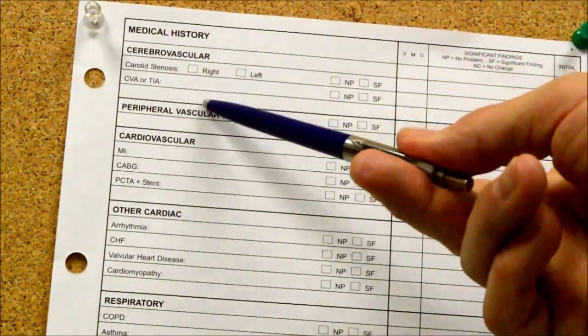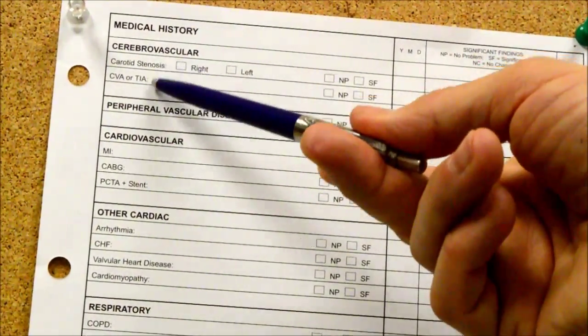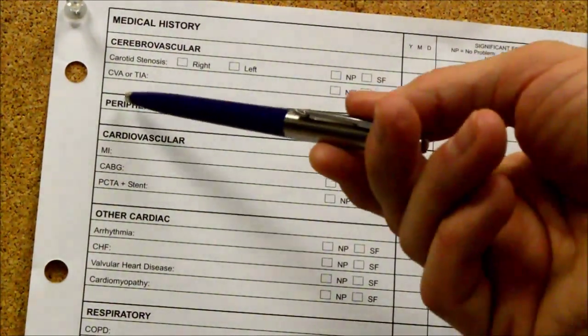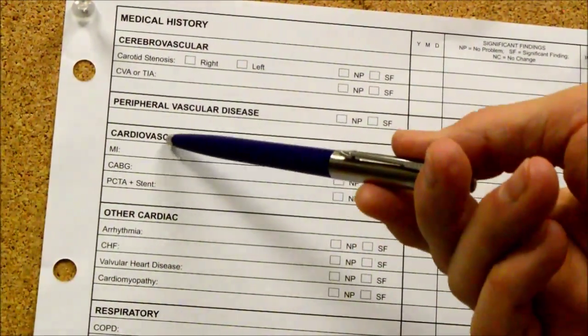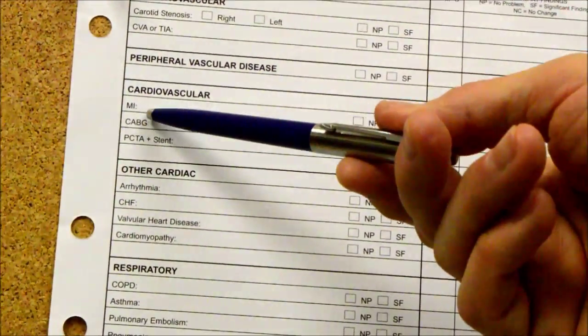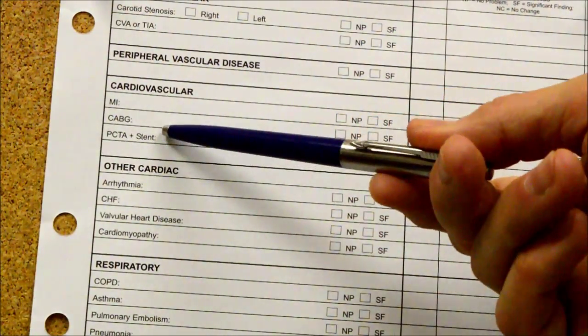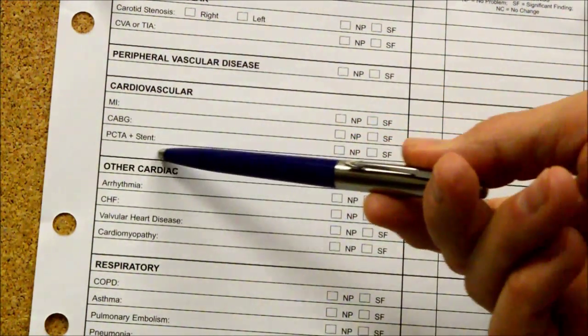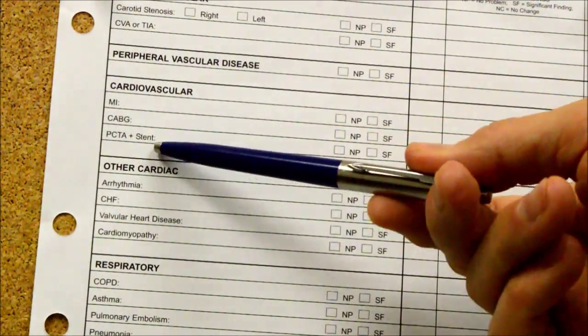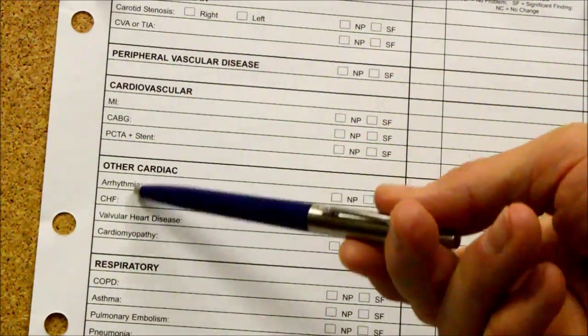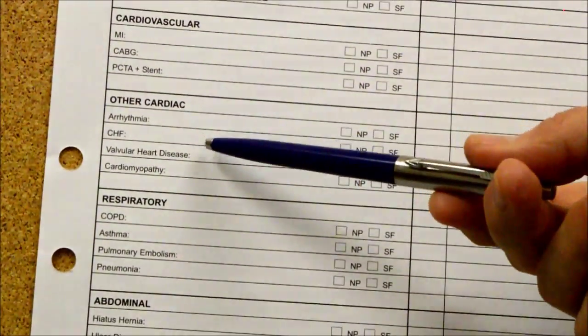Any other findings that are not covered by the ones that we have listed, there's a blank line there for you. For cardiovascular history, this is atherosclerosis, myocardial infarction, CABG, percutaneous intervention, any other procedure related to the cardiovascular system, and then other cardiac manifestations.